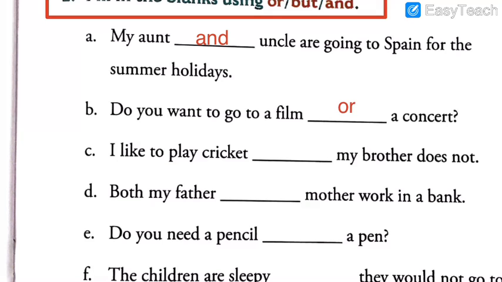1, 2, 3, 4, and 5. What do you think? What will be the answer? Let me write the correct answer. So, but is the correct answer.